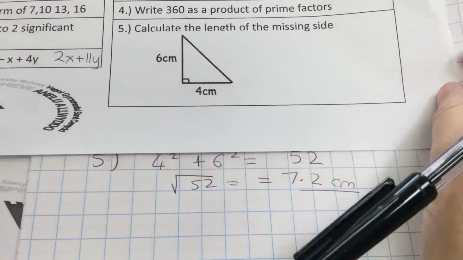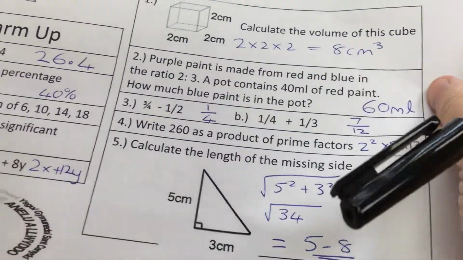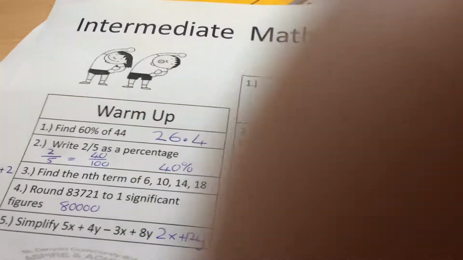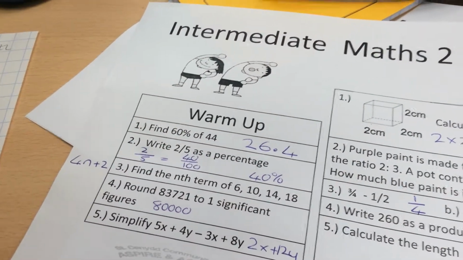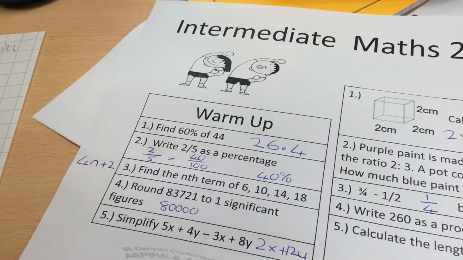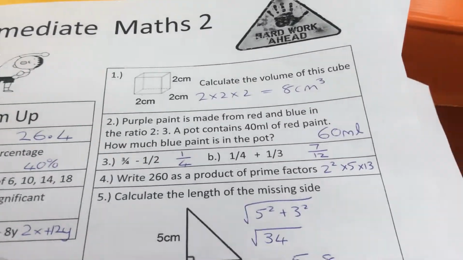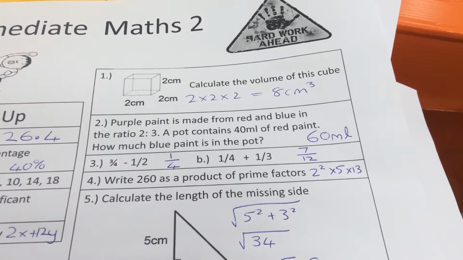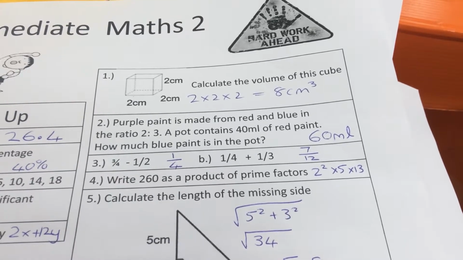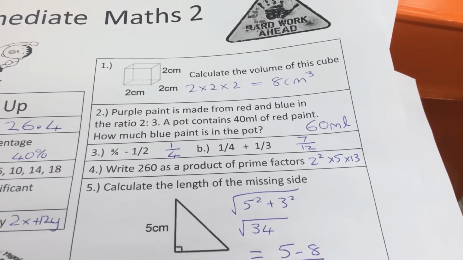So that was the first practice, and last weekend you had to complete the second one for homework. These are the answers, if you want to go through it again. So the first 5: 26.4, 40%, 4n plus 2, 80,000, 2x plus 12y. Going over to the other side: 8 centimetres cubed, 60 millilitres, 1/4, 7/12, 2 squared times 5 times 13, and 5.8 to one decimal place.